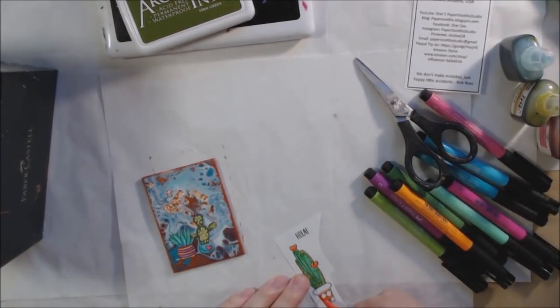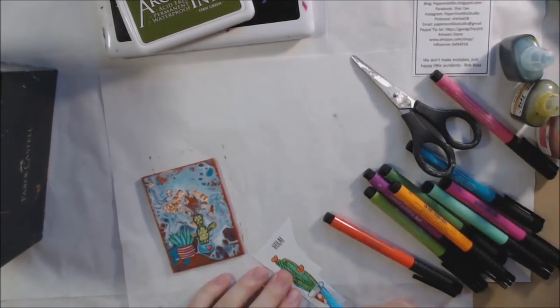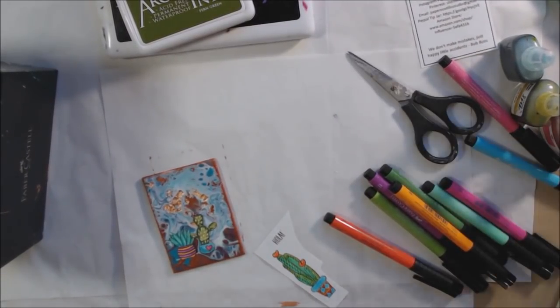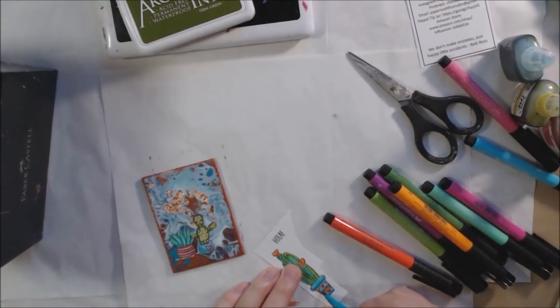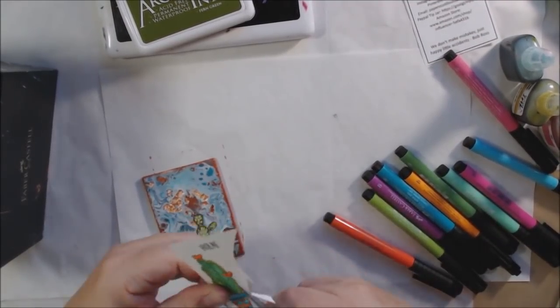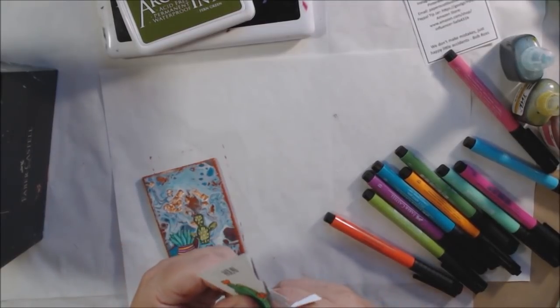Some of them tend to be an olive green. Some of them tend to be more of a tealy, turquoisey green, a lot more blue tone in it. And then there are even some that are purple or pink. So it just depends on the plant. It's not all one plant.